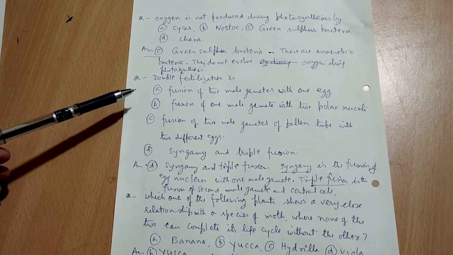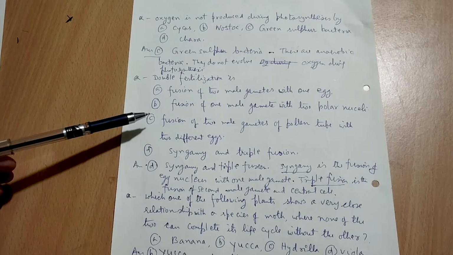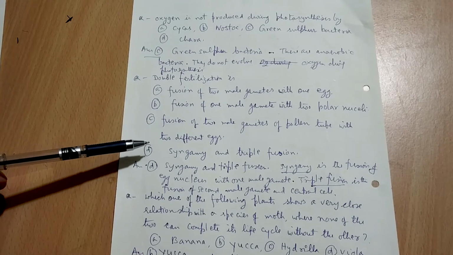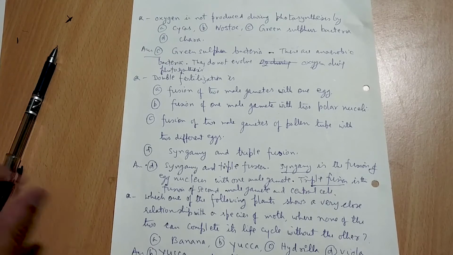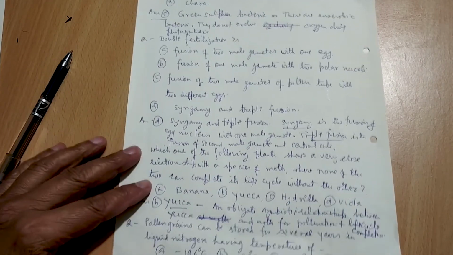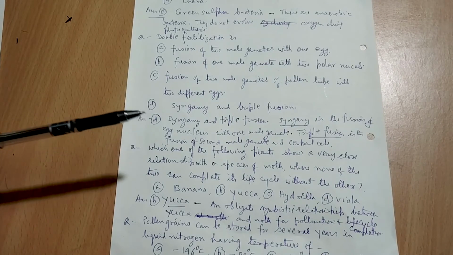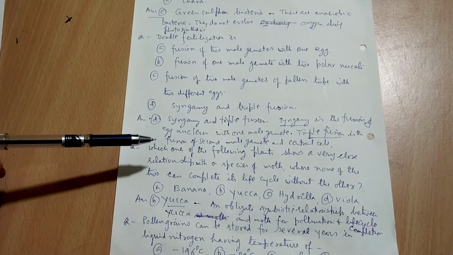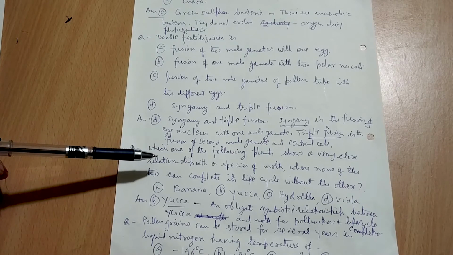Next one: double fertilization is the fusion of two male gametes with an egg; fusion of one male gamete with the two polar nuclei; fusion of two male gametes of the pollen tube with two different eggs; and syngamy and triple fusion. The answer will be syngamy and triple fusion. Syngamy is the fusion of the egg nucleus with one male gamete, and triple fusion is the fusion of the second male gamete and the central cell.